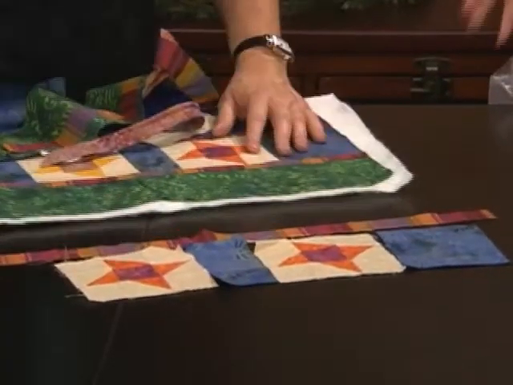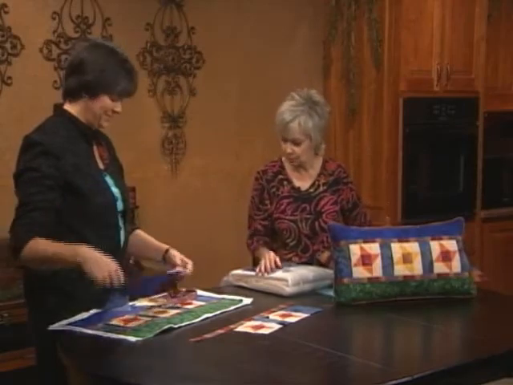I always love the way fabrics are chosen for quilting. I just think they're beautiful. I know, you can really get away with things that you could never wear.